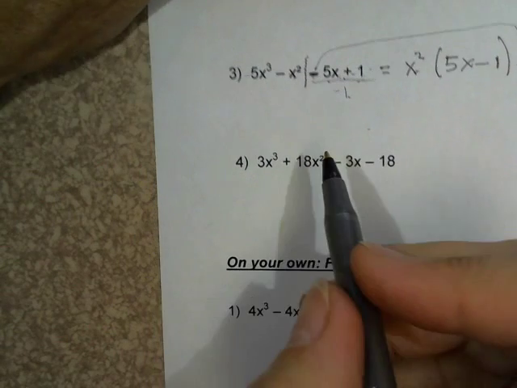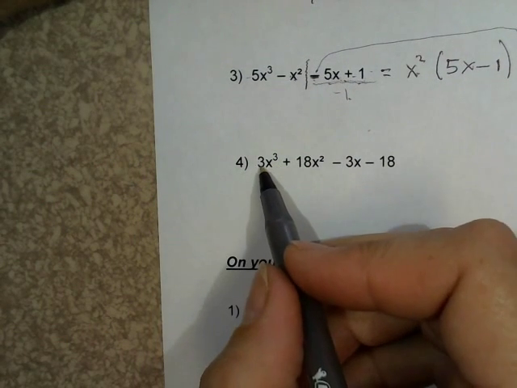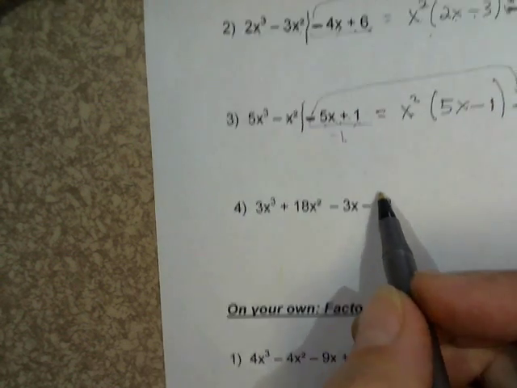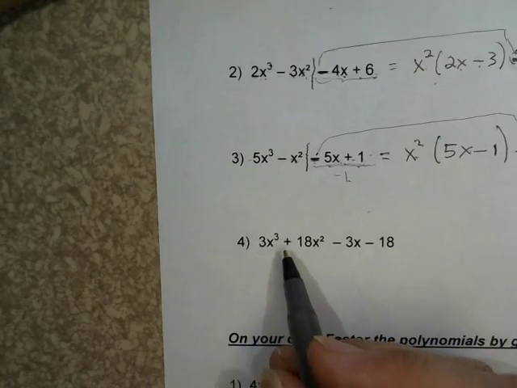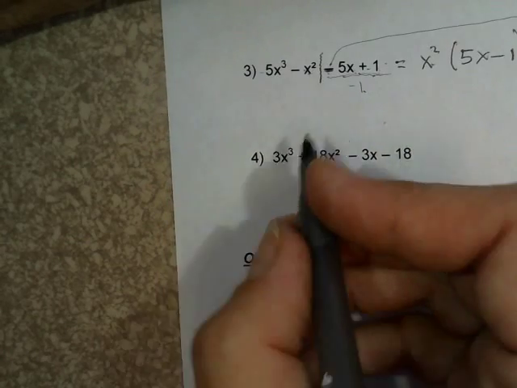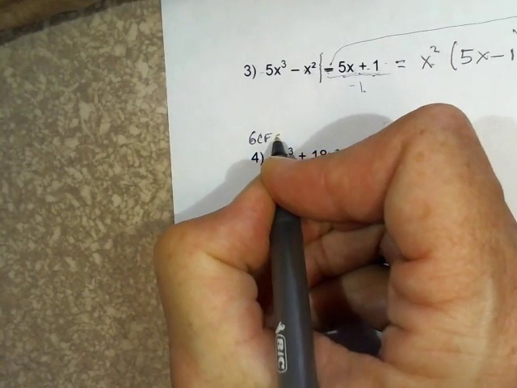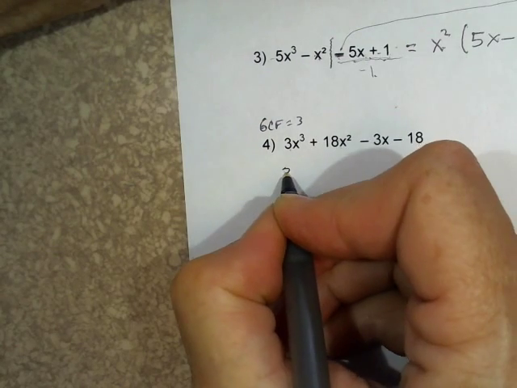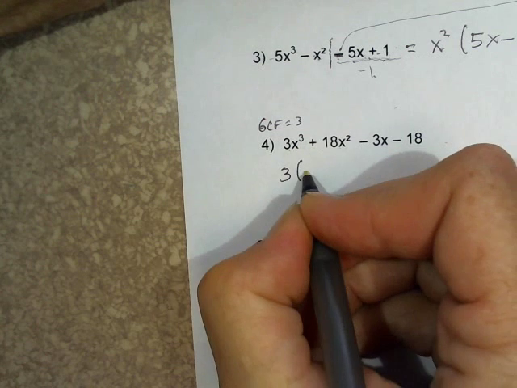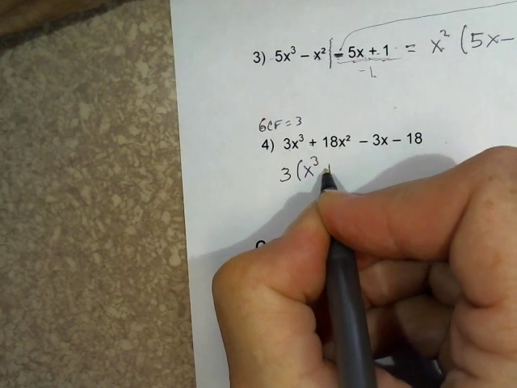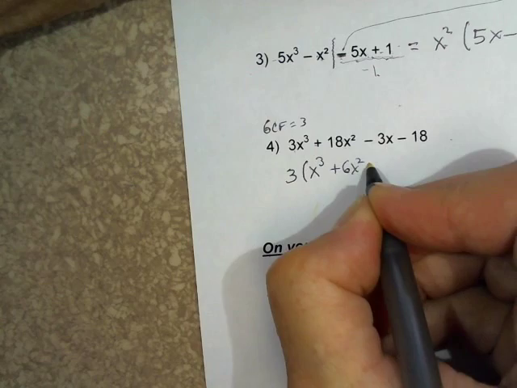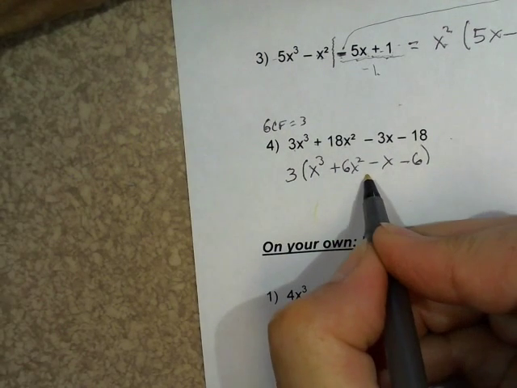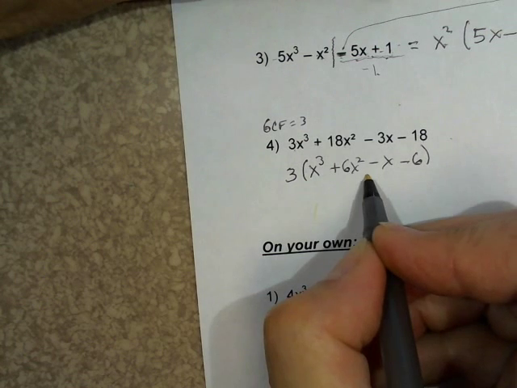The last example, well, remember from yesterday's video, the first thing we're going to look for is a GCF. None of these had a GCF in all 4 terms. Well, this particular example has a GCF of 3 because 3 goes into all these terms. So let's take a 3 out first, and we're going to be left with x cubed plus 6x squared minus x minus 6. And so this is the one that you're going to be doing factor by grouping on.